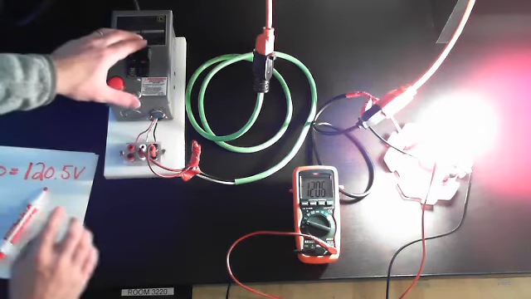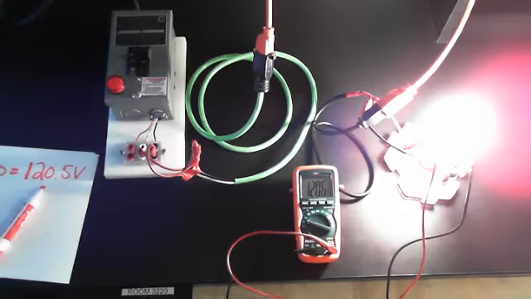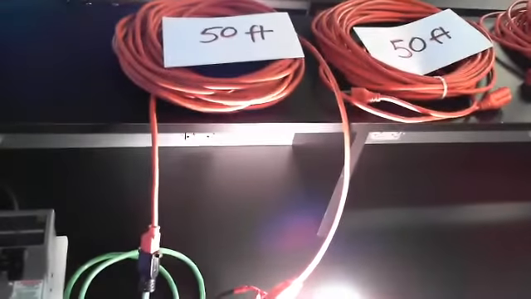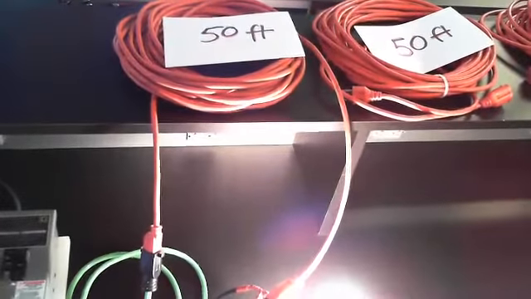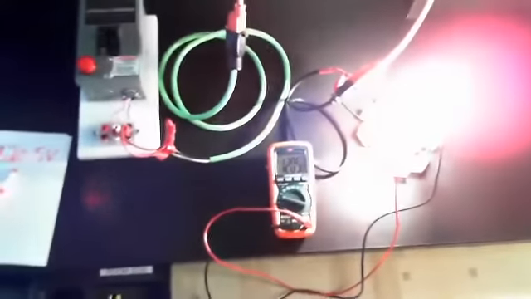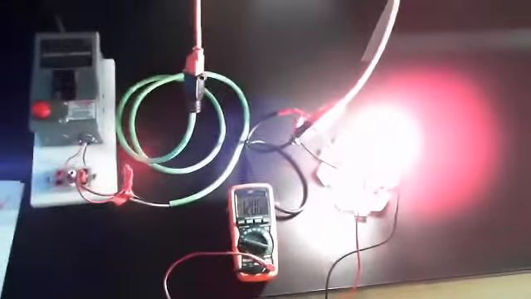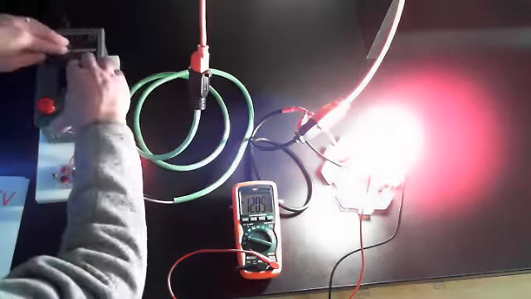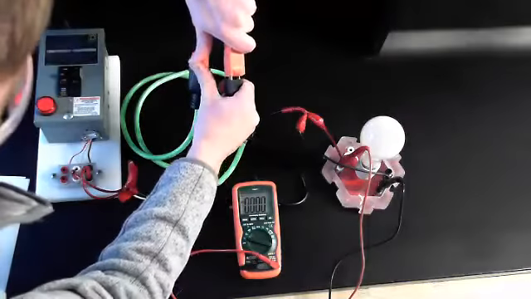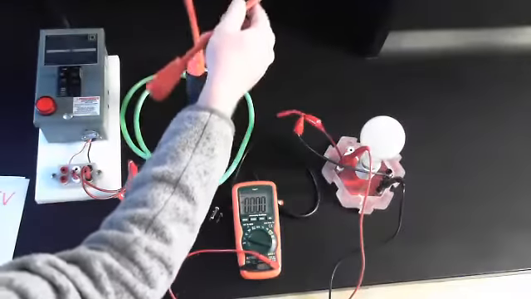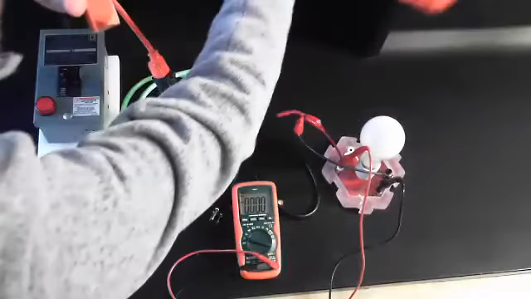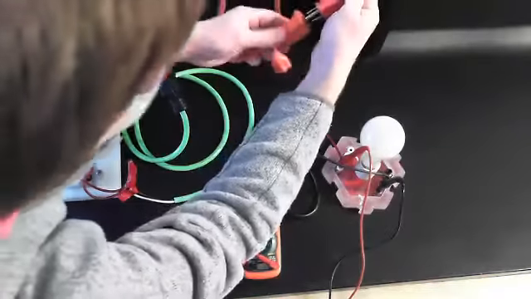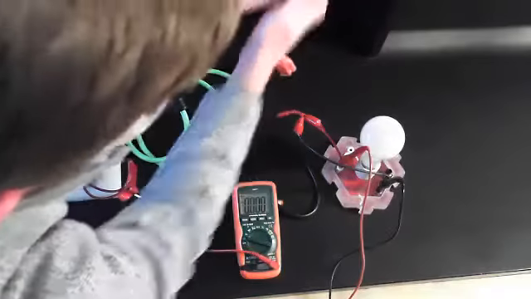Now what we'll do is add yet another 50-foot, so we'll have a full 100-foot. We'll do that in line here. Turn it off. And so we'll add another 50-foot. So now we have a total of 100 feet, so twice our length.